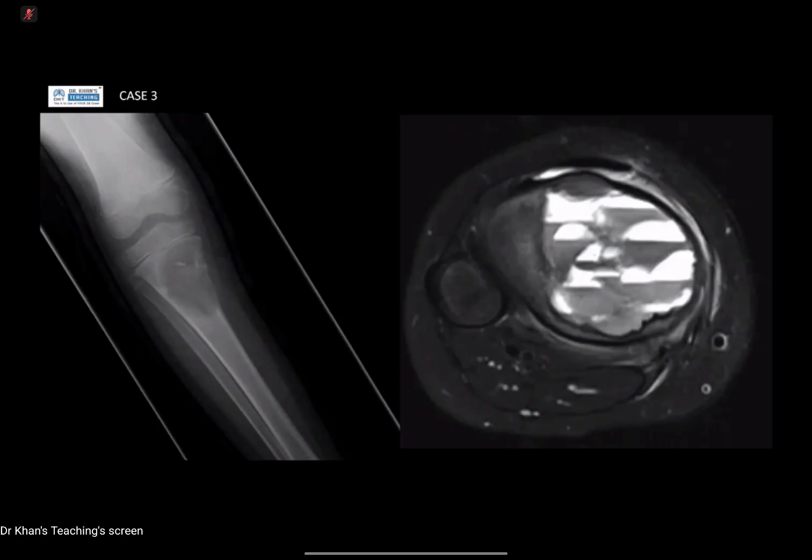The upper end adjacent to the epiphysis does not reach the articular surface. It's limited by the epiphyseal plate. There is fine internal septation. On the MRI T2 STIR image of the concerned lesion, there are multiple fluid levels with high signal and low signal alternating.